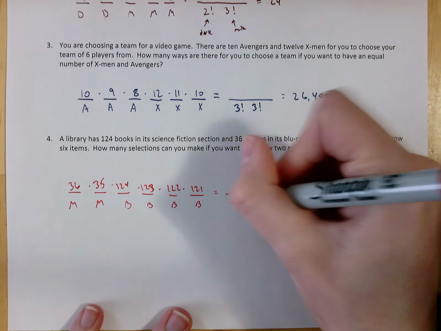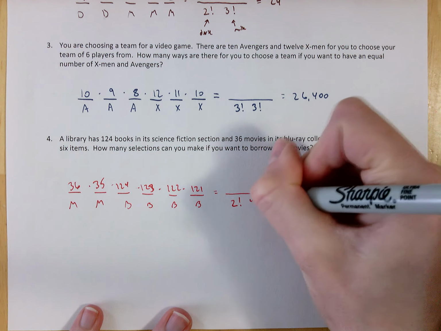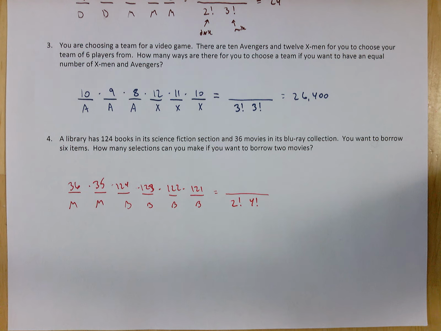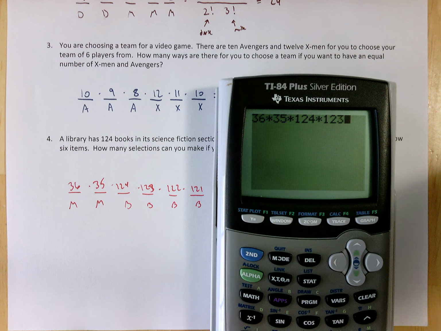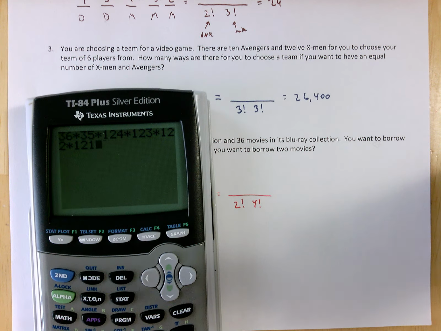I have to divide by 2 factorial and then 4 factorial, right? 2 factorial for the 2 movies, 4 factorial for the 4 books. Okay. Calculator. So 36 times 35 times 124 times 123 times 122 times 121. And I'm dividing that by 2 factorial, which I know is 2, and 4 factorial, which I know is 24.